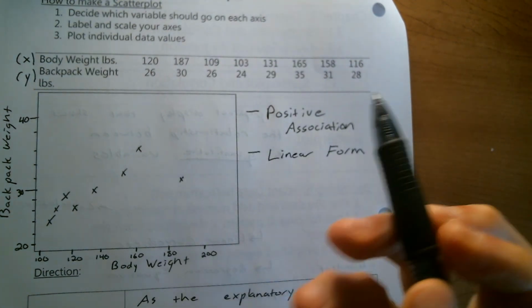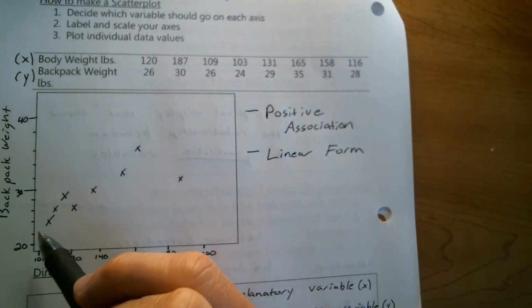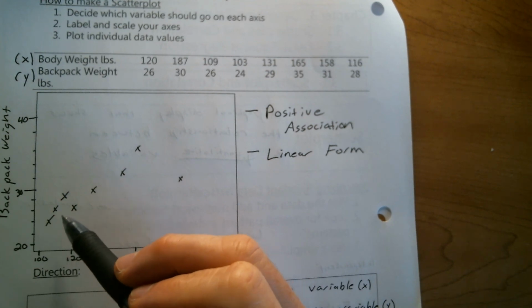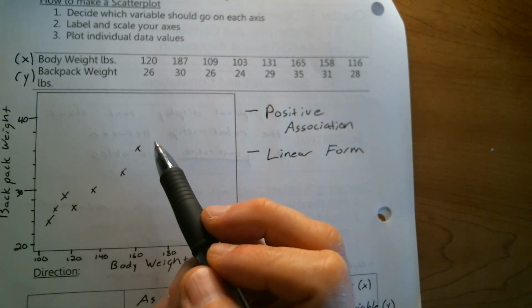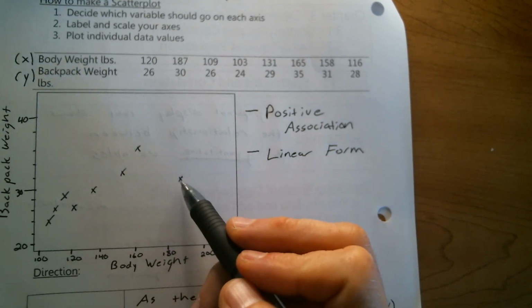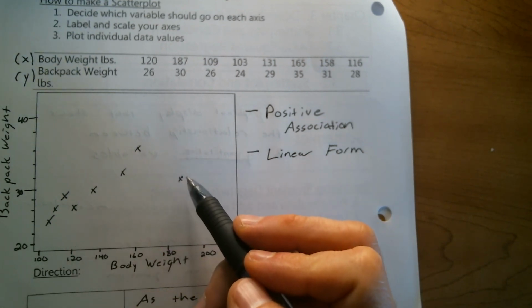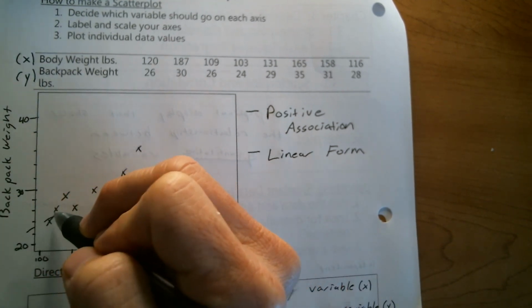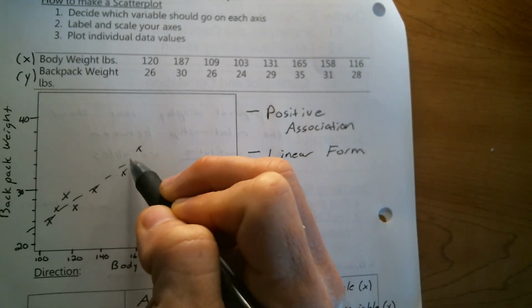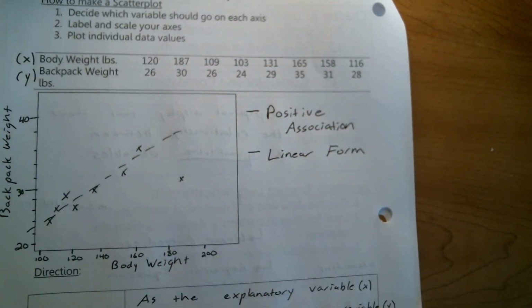All right. Now, these points are not in a straight line, so it's not like a pure linear relationship, but most of the points follow a pretty consistent line. We've got this one over here that's a little off the beaten path, but most of these, if we were going to kind of draw in a line, all right, most of those are pretty close to that line.